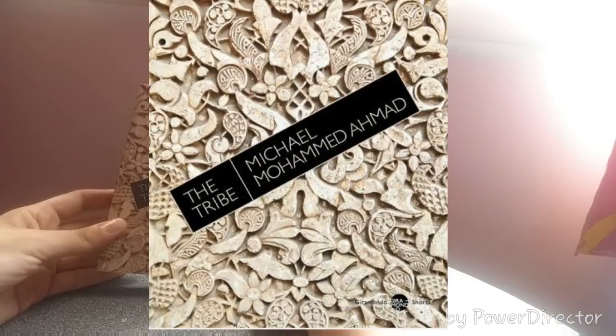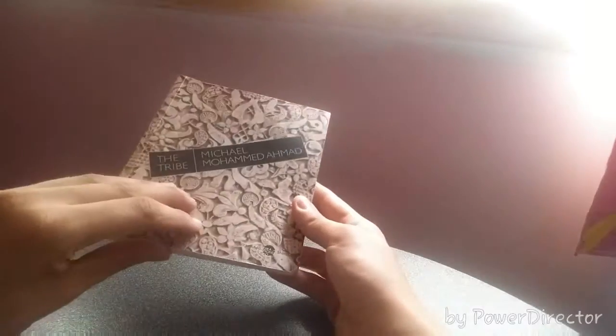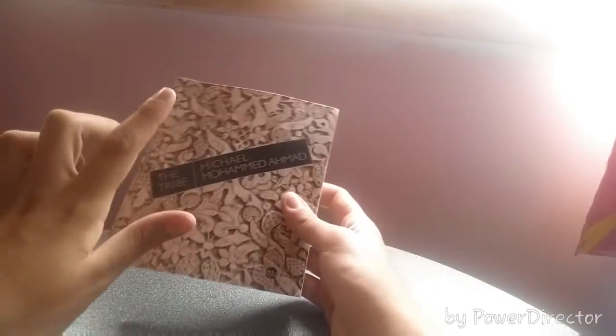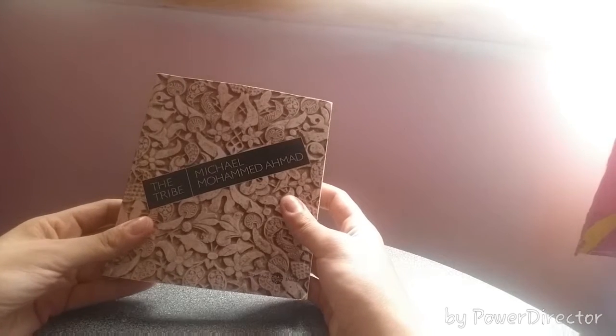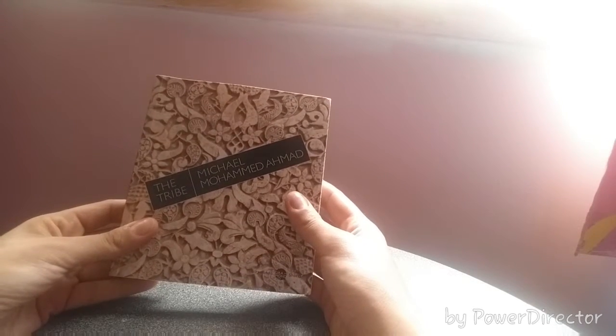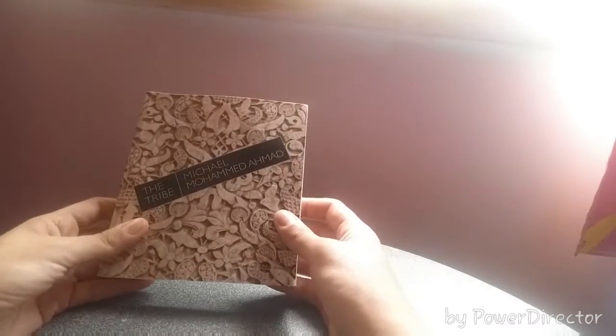The book I am presenting is called The Tribe by the author Mohammed Ahmad. This book is nearly a square shape, as you can see, and it shows stone carvings in an intricate design. The title of the book, The Tribe, along with the author's Arabic sounding name, conjures the question of culture and identity, of an us and them. It is a very effective way to set up the reader for this fascinating book.